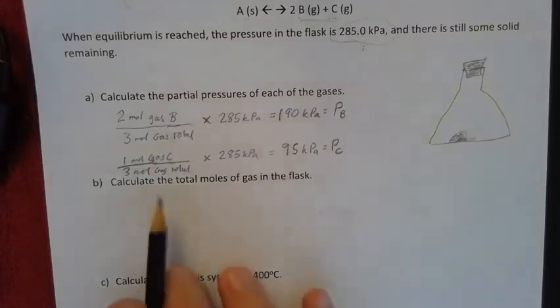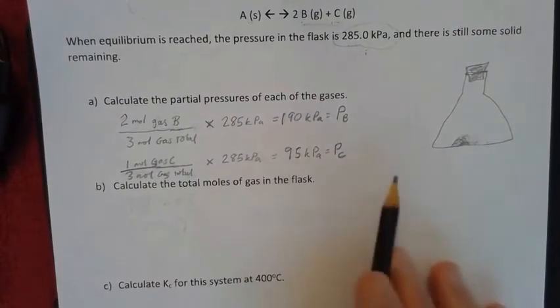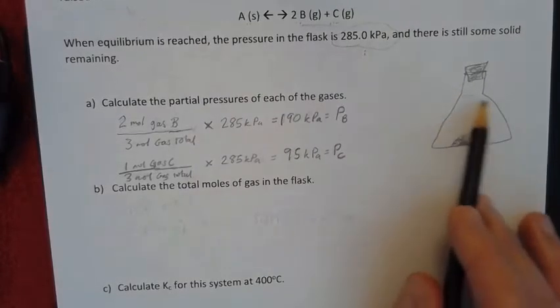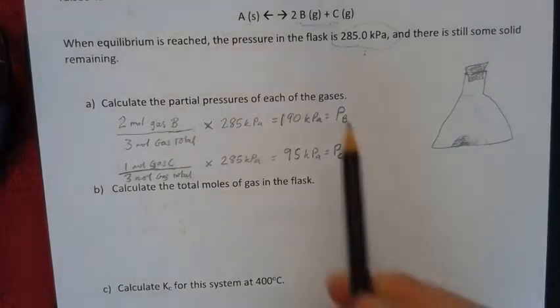Now we're going to take a look at part B. It says calculate the total moles of gas in the flask. Once again, we produced some product that is now here, right? And we know it's a 2-to-1 ratio.